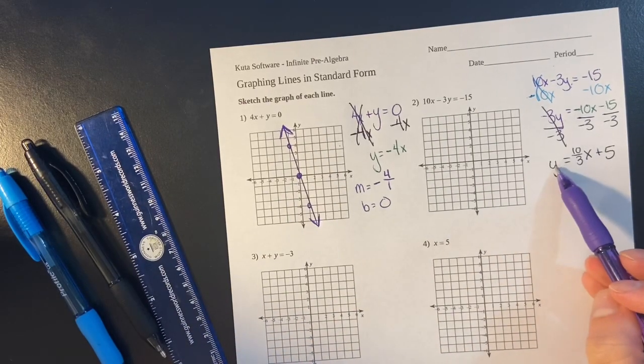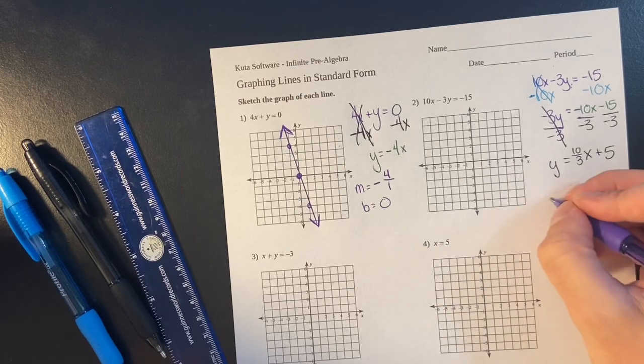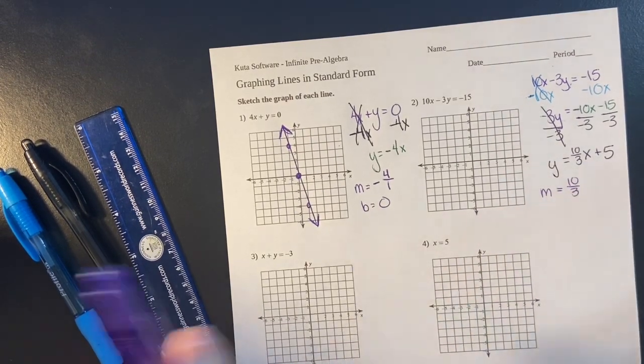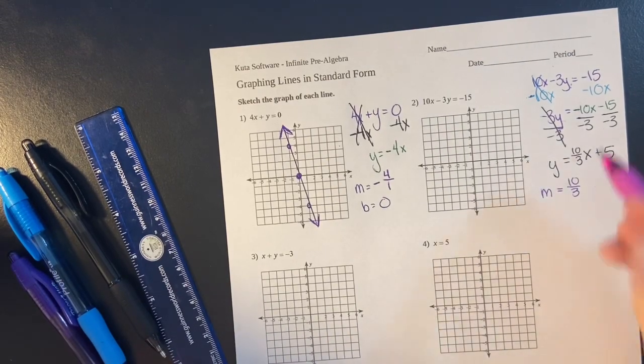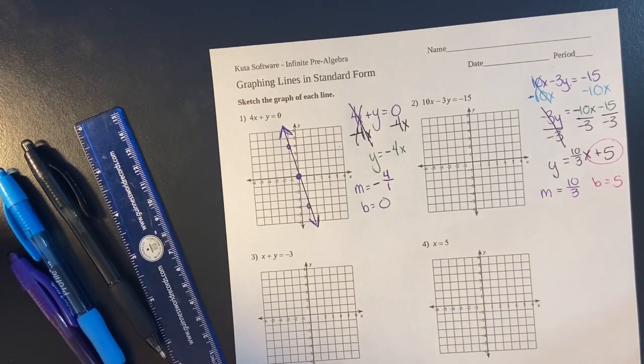So is y all by itself now? Sure is. The number in front of x is my slope. So my slope is 10 over 3. And the number floating around all by itself is my y-intercept, so 5 is my y-intercept.